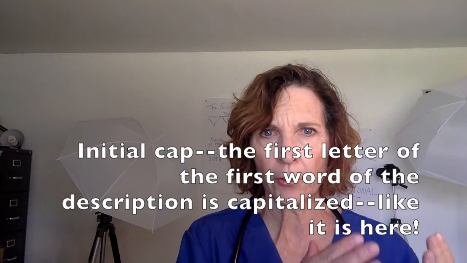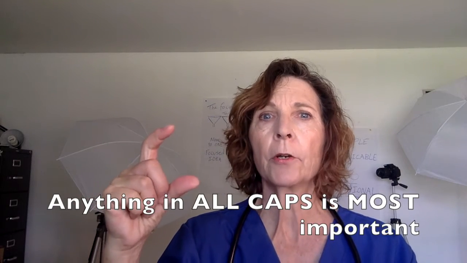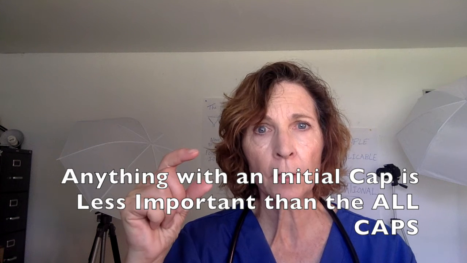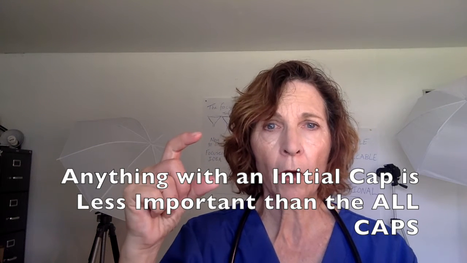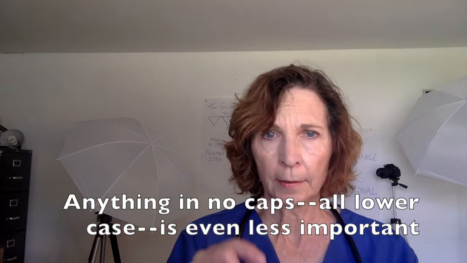By initial cap, I just mean the first letter of the first word in that description was capitalized. Your mind goes to that and says anything in all caps is most important. Anything with an initial cap is less important than the all caps. Anything in no caps, all lowercase, is even less important than the other two categories.